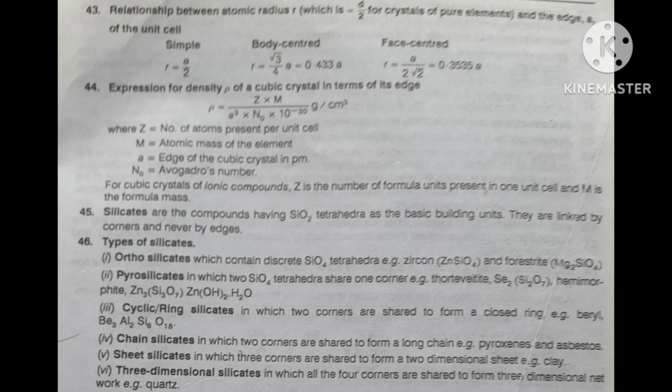Many silicates are there. Silicates are the compounds having SiO2 tetrahedra as the basic building units. Its structure is exactly tetrahedral. Only this will be repeated many times.